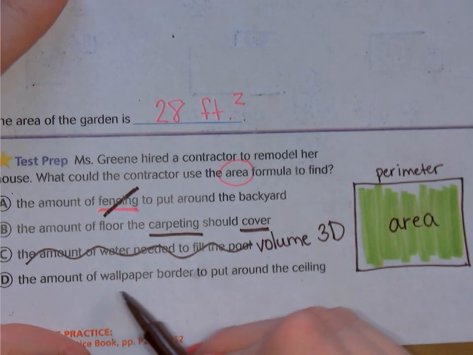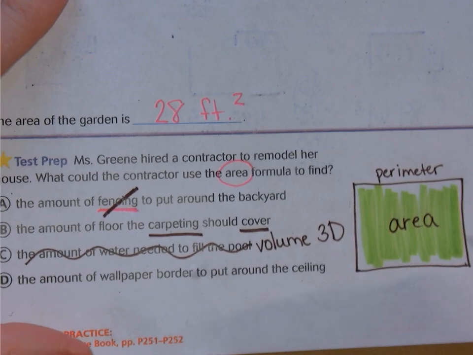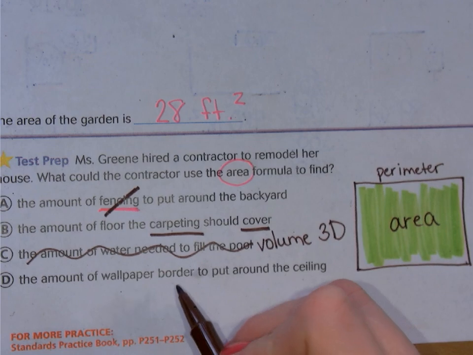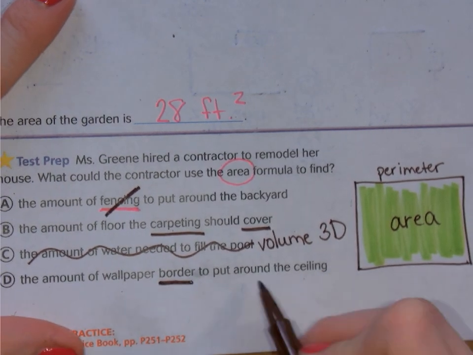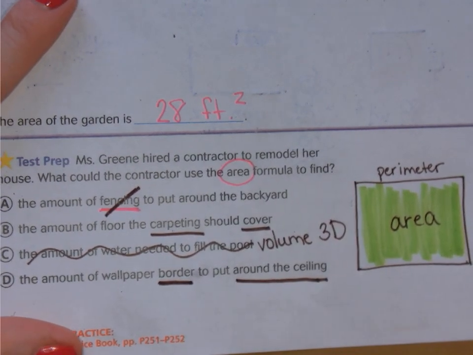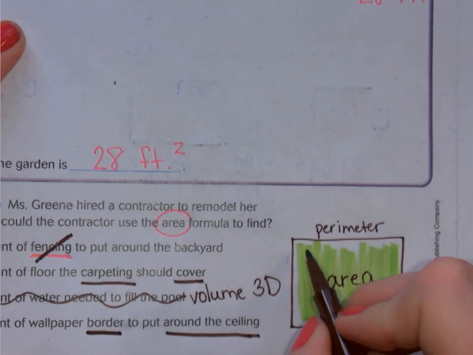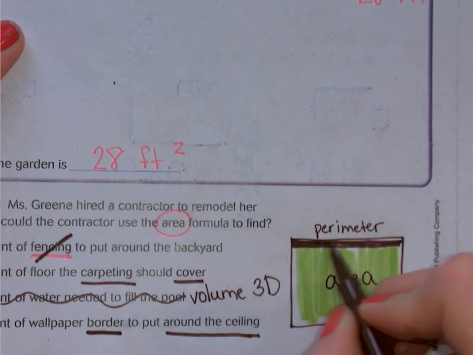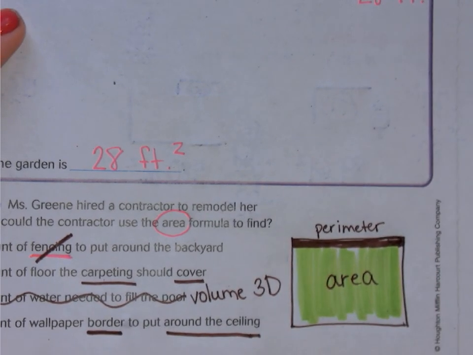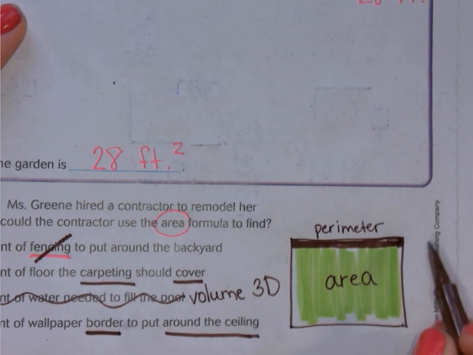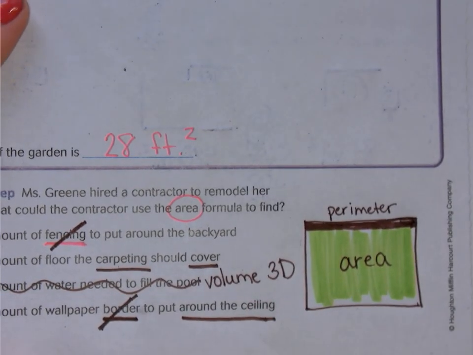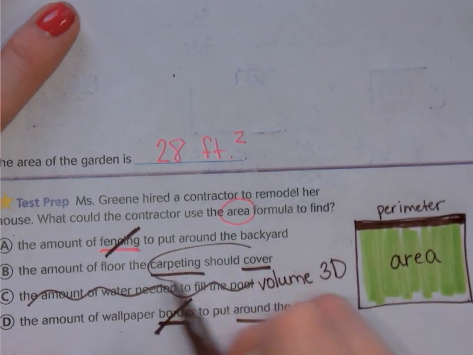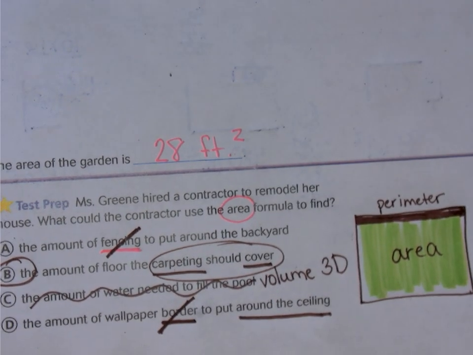And D, the amount of wallpaper border to put around the ceiling. If it were just regular wallpaper, that'd be an area problem. But this says wallpaper border to go around the ceiling. Pretend like this is a wall. It only goes across the top right here. Put like some pretty apples or something on there, right? Border is around the edge. Border is a perimeter clue word, right? So which one is our area clue word? Carpeting and cover. These are our area words. So we're going to stick with B.